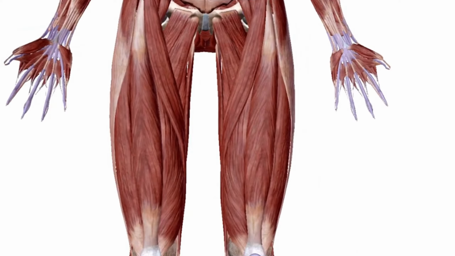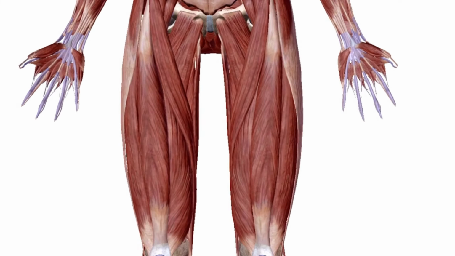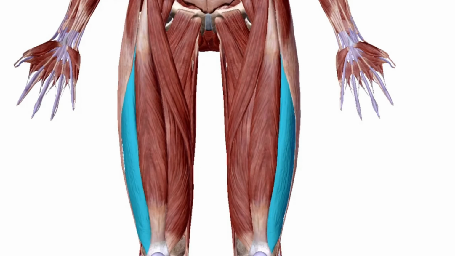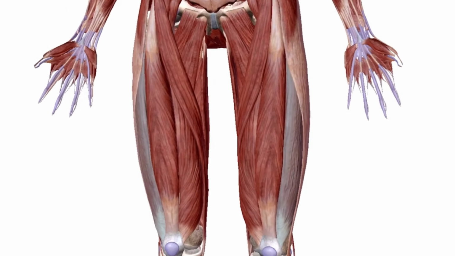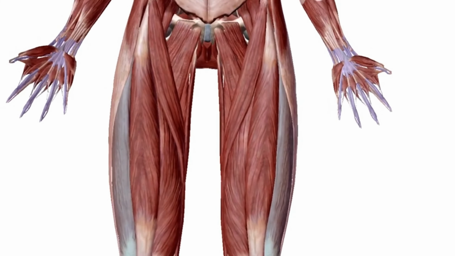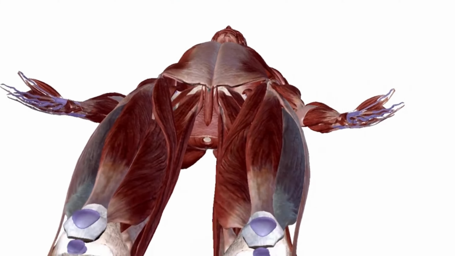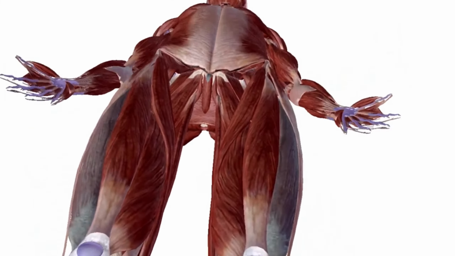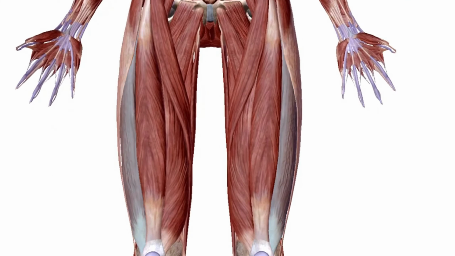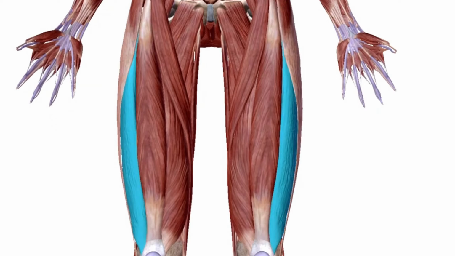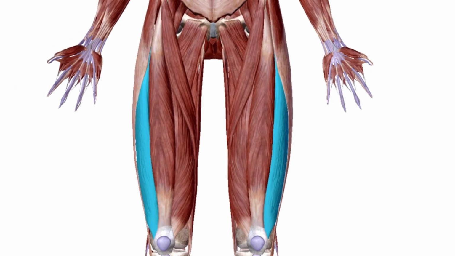Okay, what about vastus lateralis? Origin, insertion, action, innervation for the vastus lateralis. What's our origin for the vastus lateralis? That's right. Greater trochanter of the femur, linea aspera. Okay.